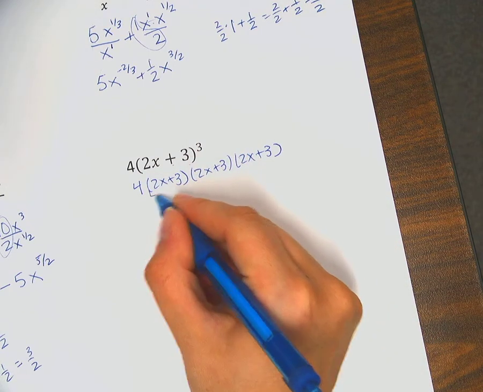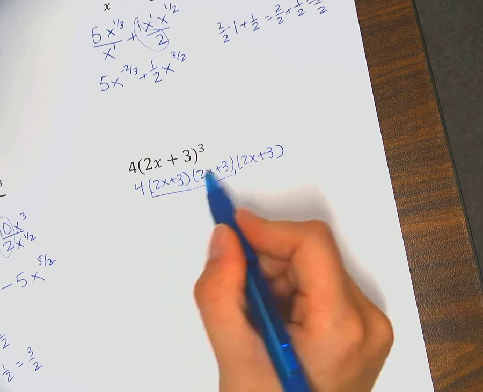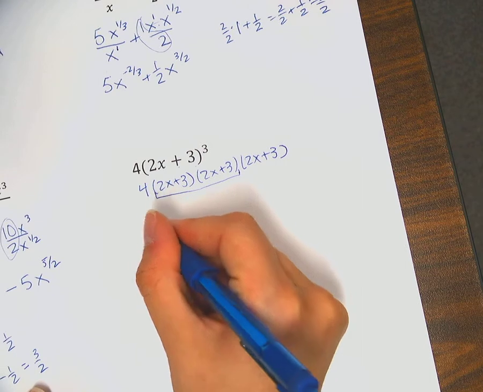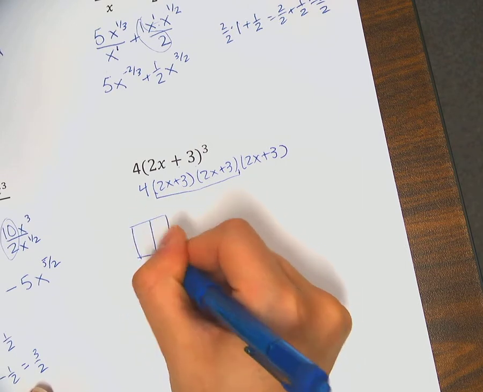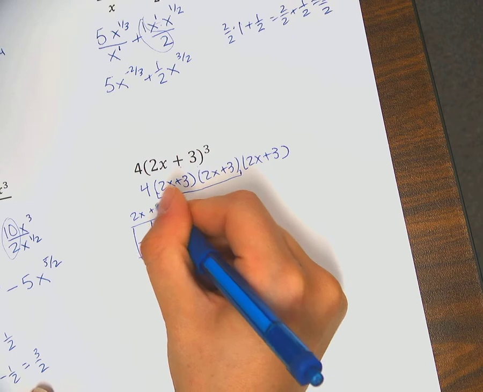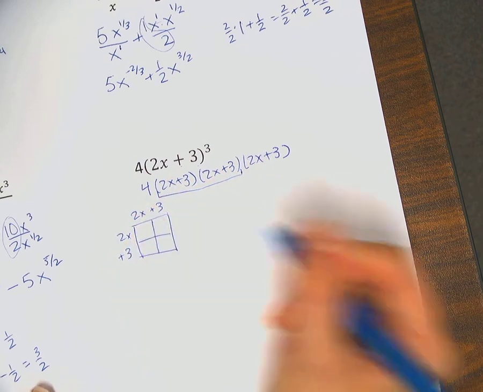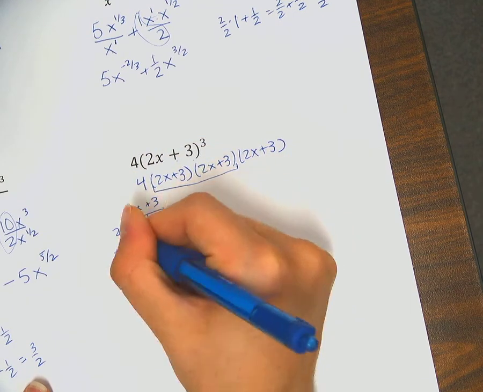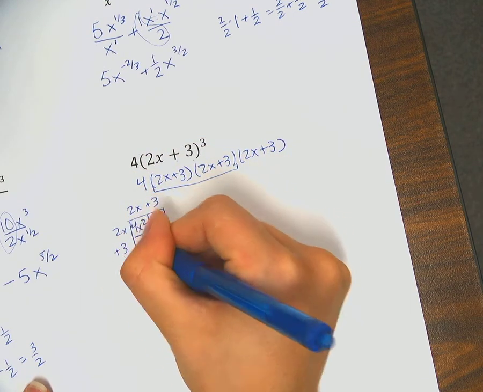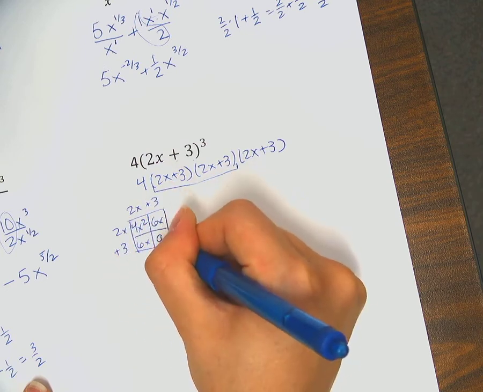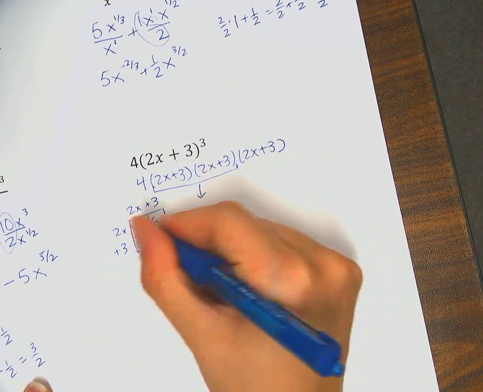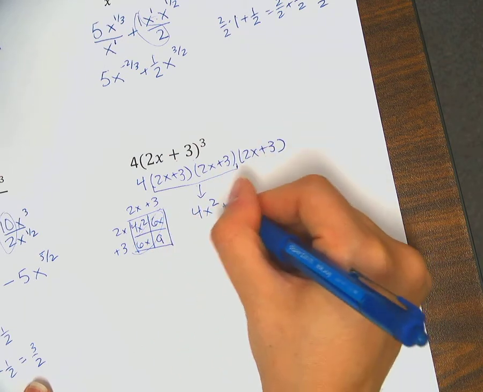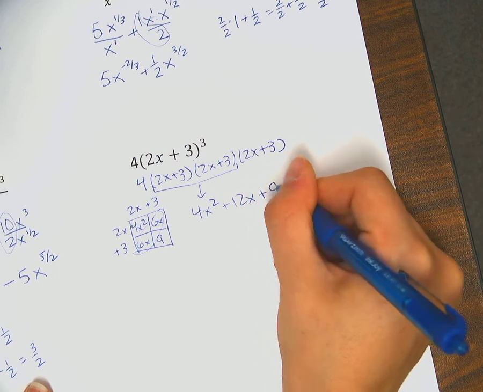We'll do it one step at a time. Let's start with these two. You could use FOIL, remember your first, outer, inner, last, but since I did that on the last example, the other method that probably a lot of you learned is using the box, so you can use that as well. It doesn't really matter. If I want to multiply 2x plus 3 times 2x plus 3, I just multiply 2x times 2x would give me 4x squared. 2x times 3 would give me 6x. 2x times 3 is 6x, and 3 times 3 is 9. So this part right here gives me 4x squared, 6x and 6x adds to 12x, plus 9.